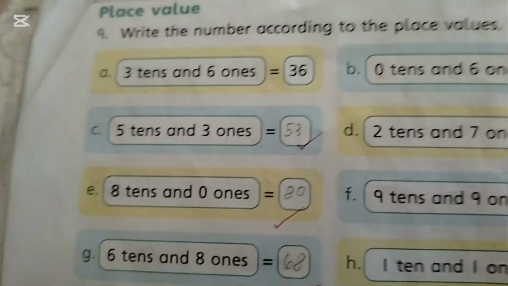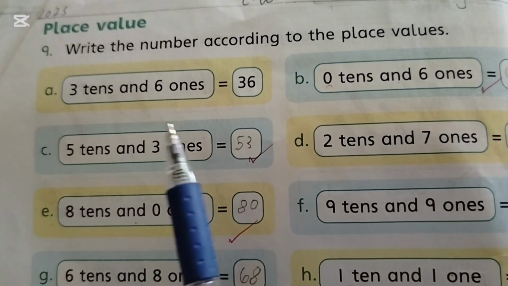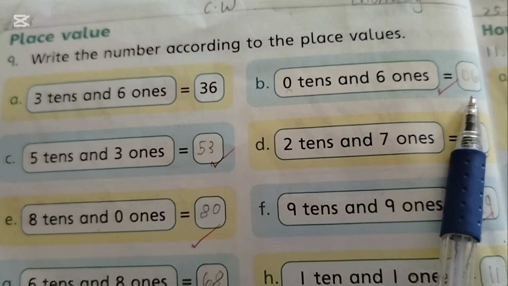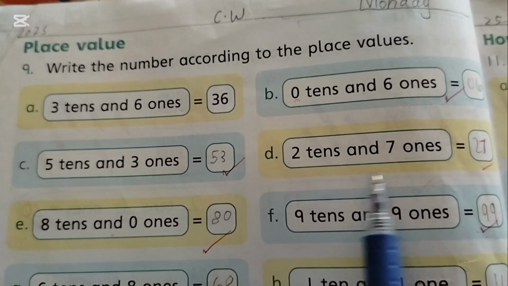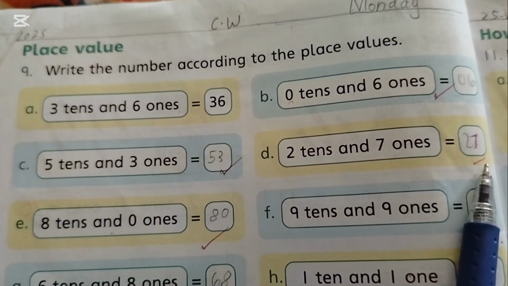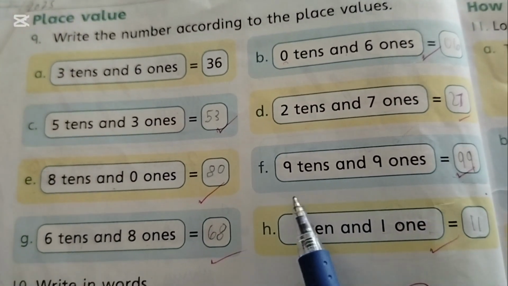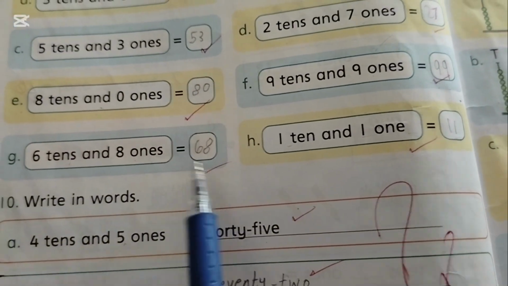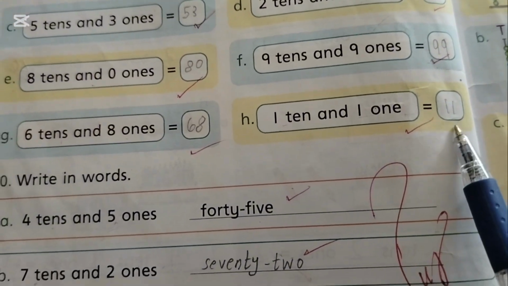So come on to the next page. We see that we write the numbers according to the place values. 3 tens, 6 ones, so the number is 36. 0 tens, 6 ones, so the number is 06. 5 tens, 3 ones makes number 53. 2 tens and 7 ones makes number 27. 8 tens and 0 ones makes number 80. 9 tens and 9 ones makes number 99. 6 tens and 8 ones makes number 68. 1 ten and 1 one, so the number is 11.